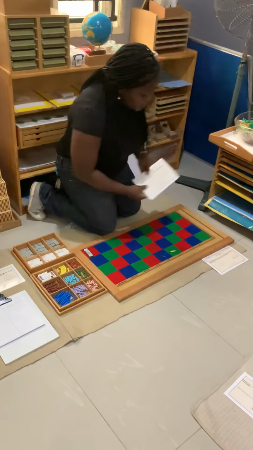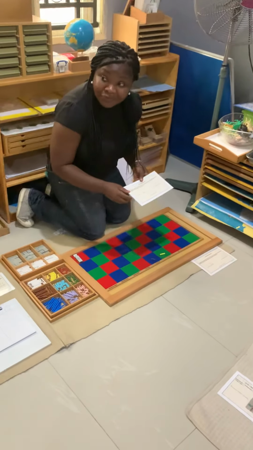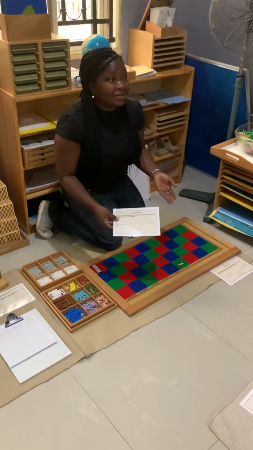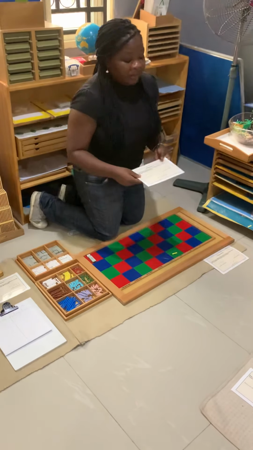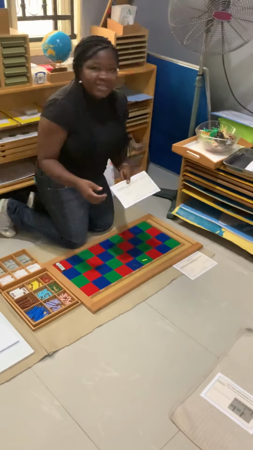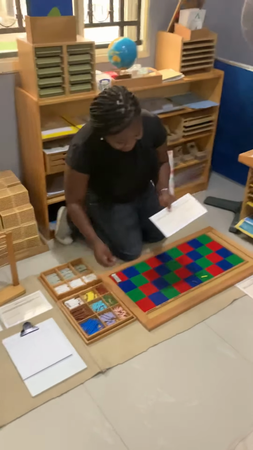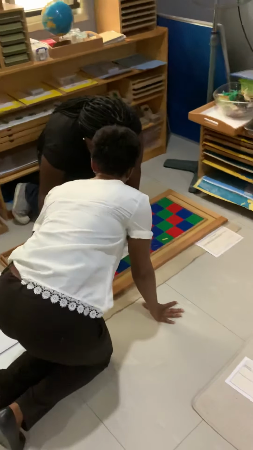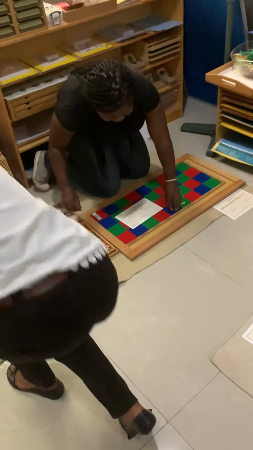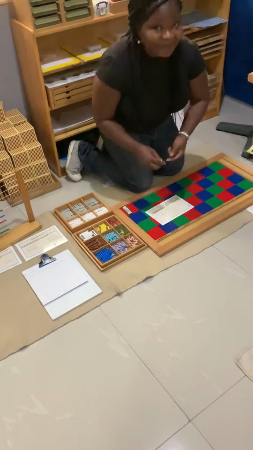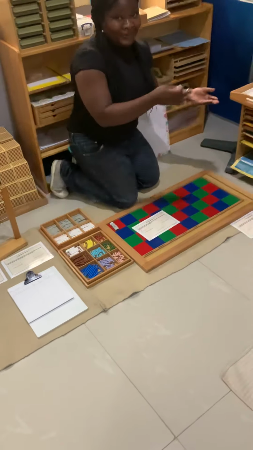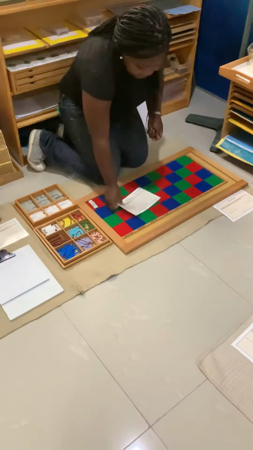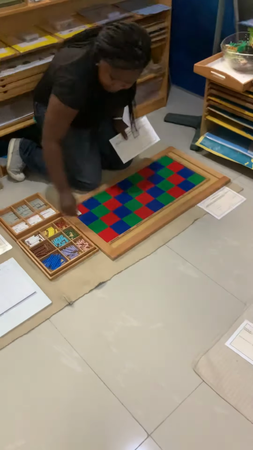If I was to set it up, it would take a long time, but maybe afterwards I can do it for you as an example. In an ideal situation, I shouldn't build it this way. I should build from the right, because of the way I'm sitting and the units. So I bring out 4 units.